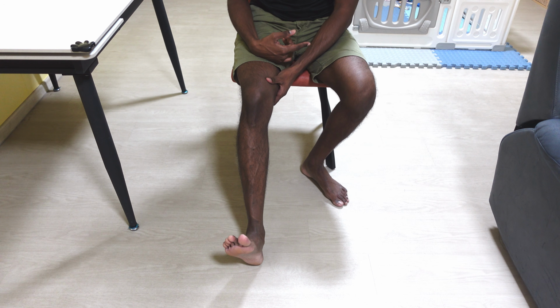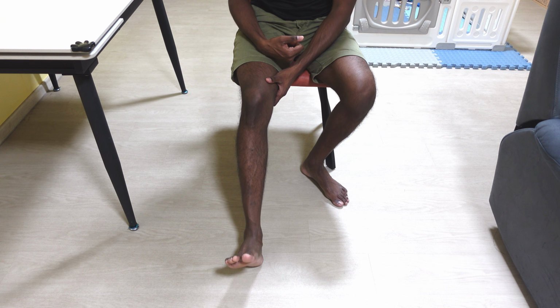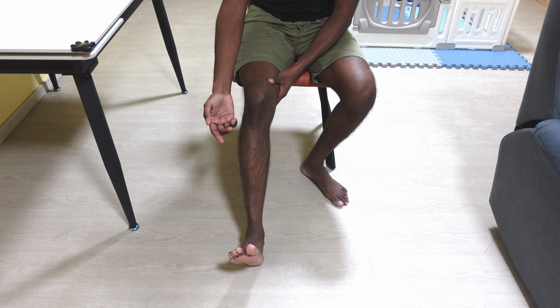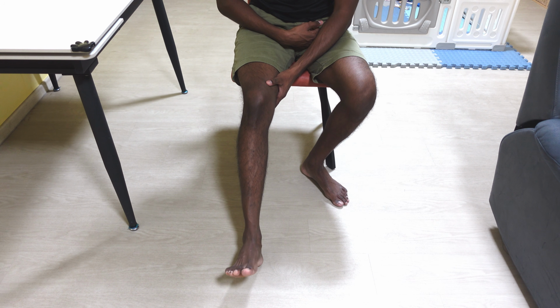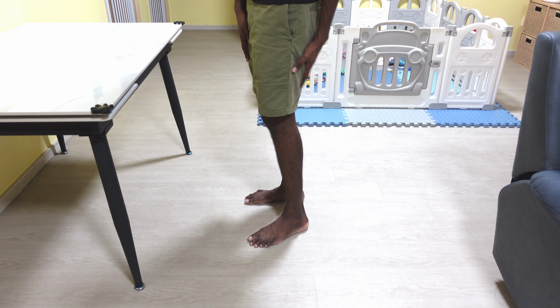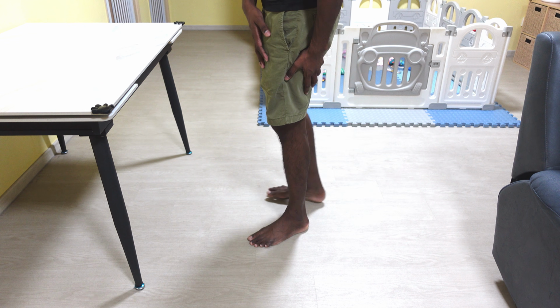So you can do 10 times 3 in the morning and you can repeat this a few times throughout the day and build your way to increase the repetitions and the number of sets that you do in a day. So bring your toes towards your knee, hold it for 1 second and relax and repeat it for as many repetitions as you can.